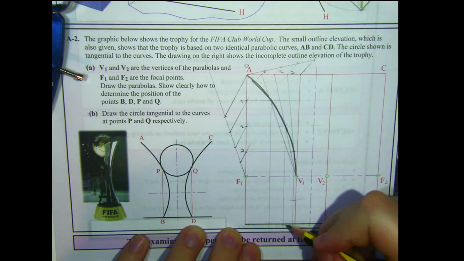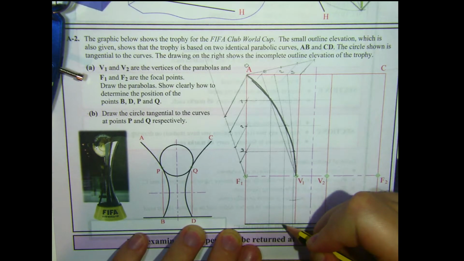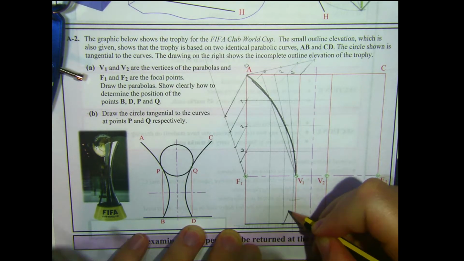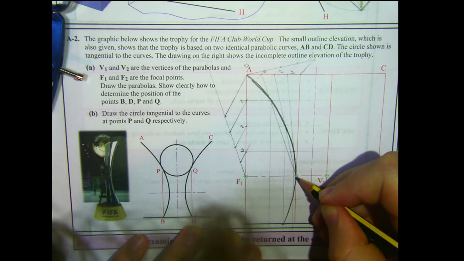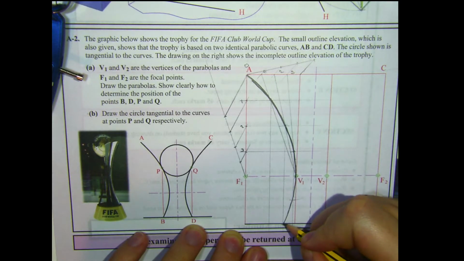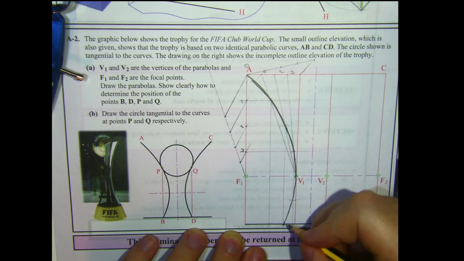That curve, that point just goes below the line, so I can join these points up now again. That gives us our curve, and this point here, just to the right of that line, is point B.